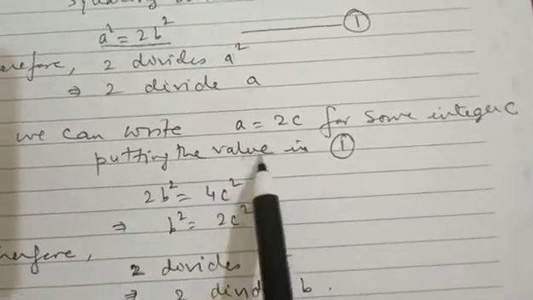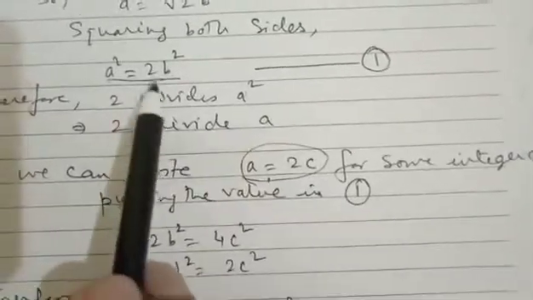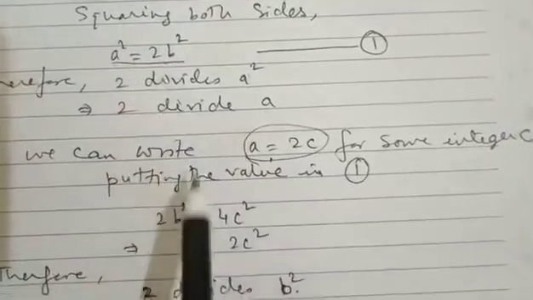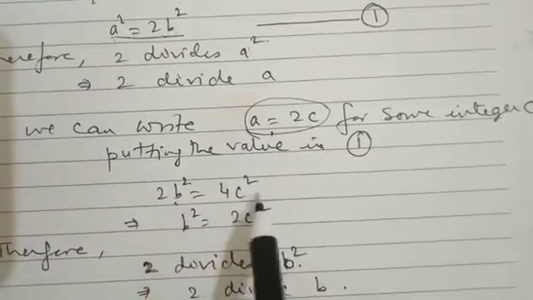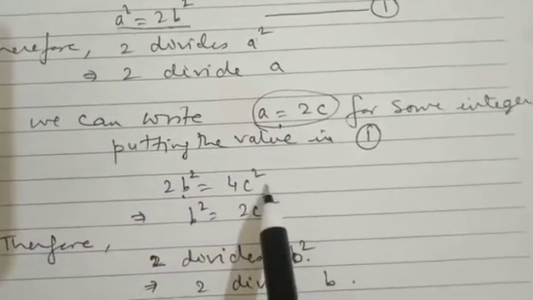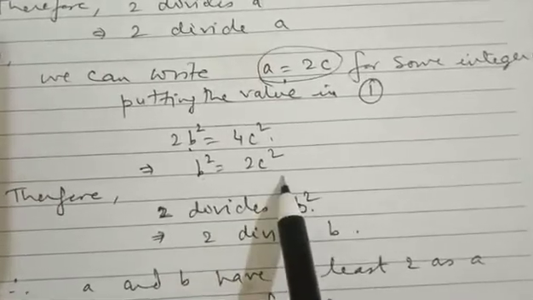Now putting this value of a in the first equation, we are going to get 2b square is equal to 4c square. That means b square is equal to 2c square.